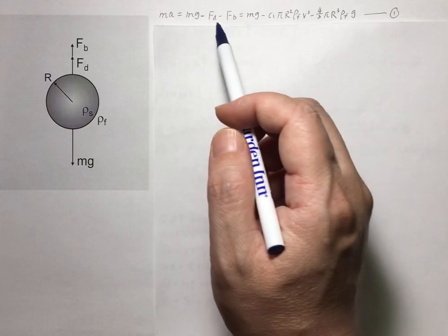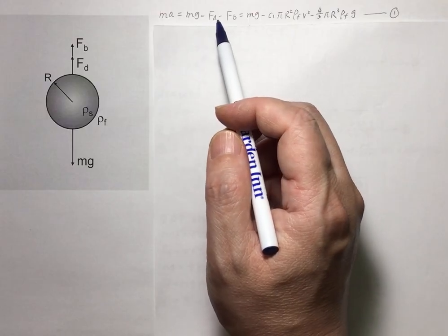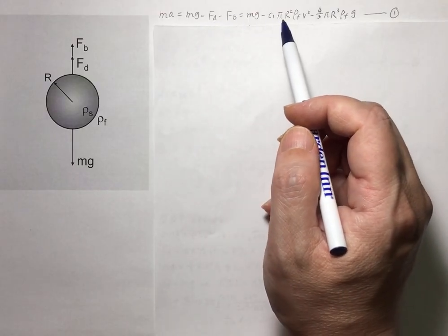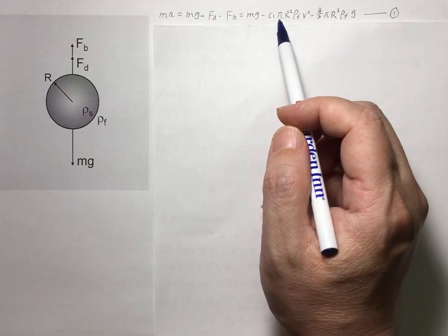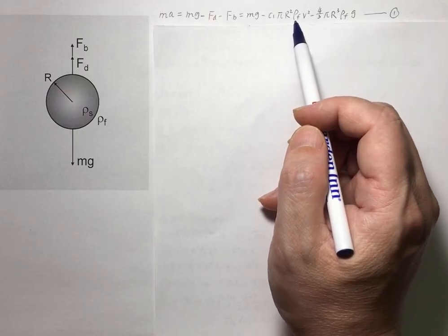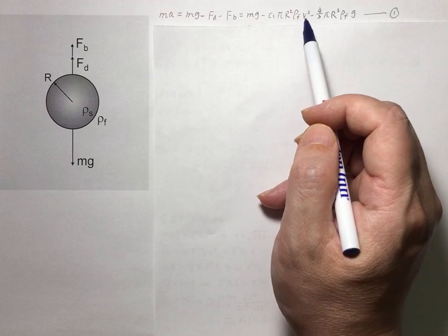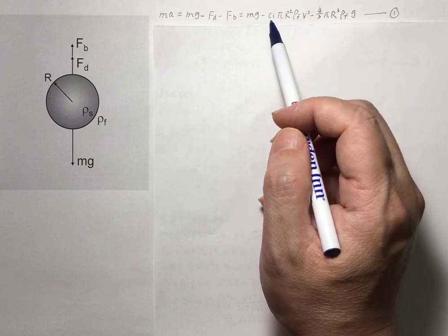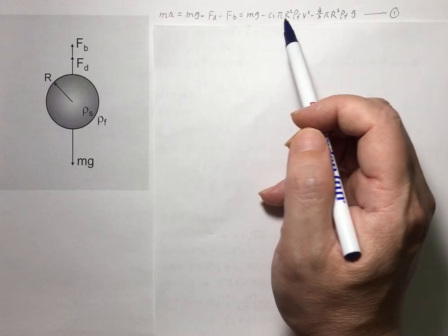Fd, based on the question, is proportional to the cross-section area, which is pi r squared, and the density of the fluid, rho f, and the square of the velocity. We assume that the coefficient is C1.